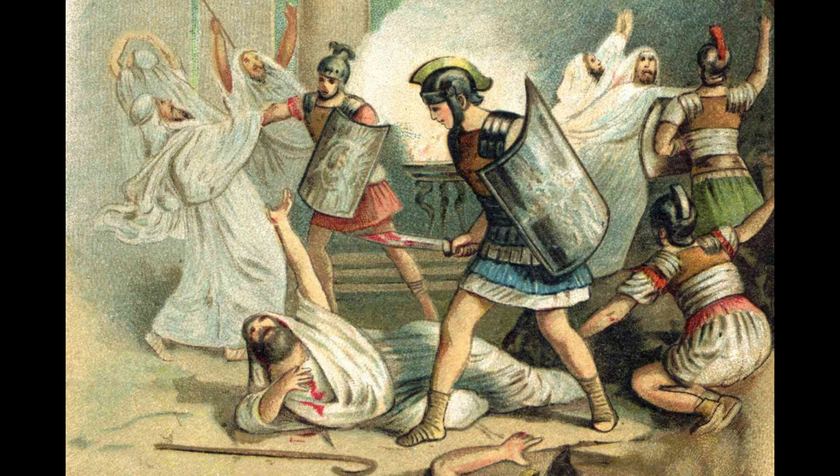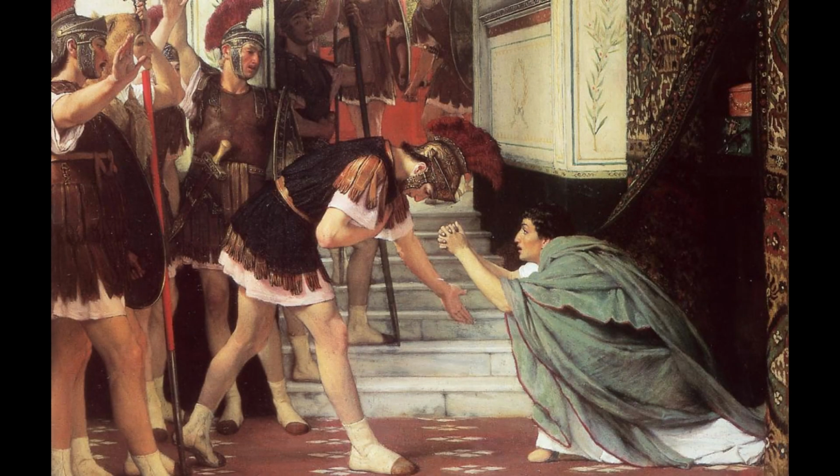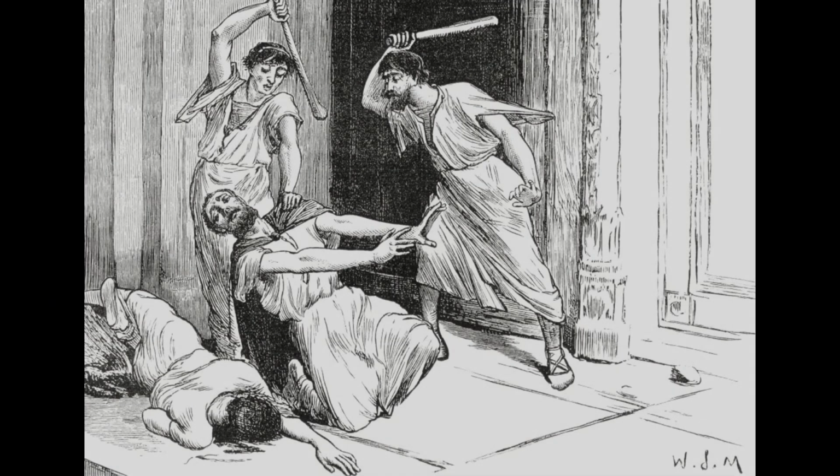By the 2nd century BCE, the Republic was cracking under the pressure. Corruption was rampant. The Senate was dominated by the elite, and ordinary citizens had little voice. Attempts at reform, like those by the Gracchus brothers, Tiberius and Gaius, ended in bloodshed. The Gracchi tried to redistribute land to the poor, but both were murdered. Violence had now entered politics, and there was no going back.